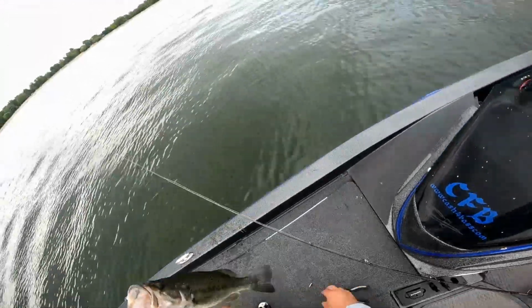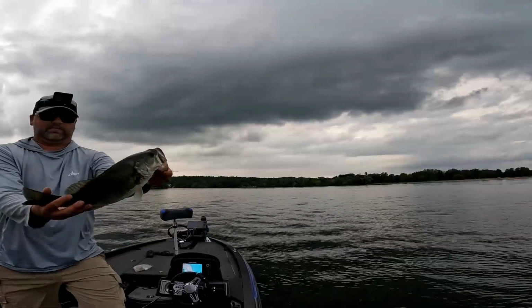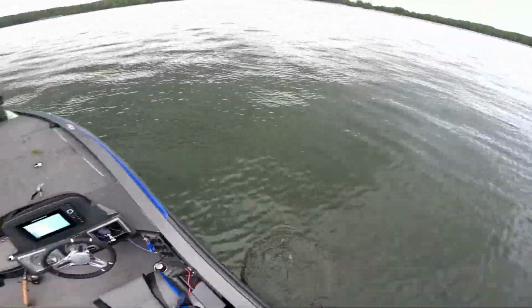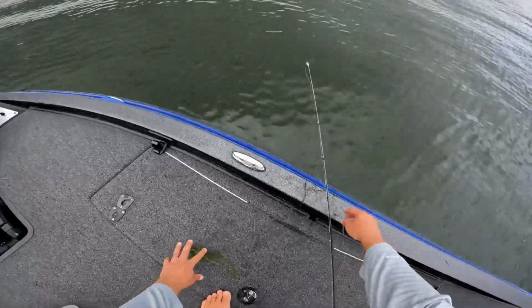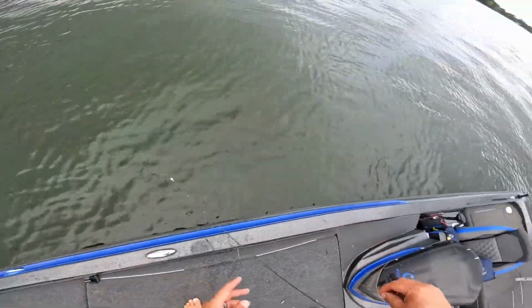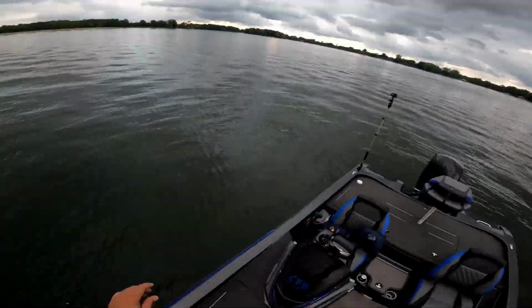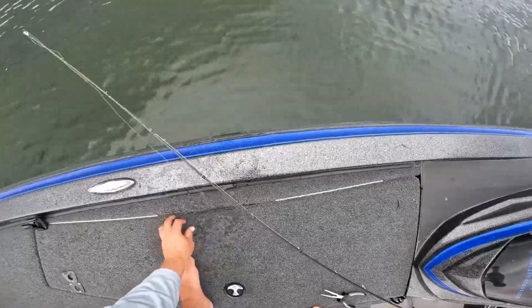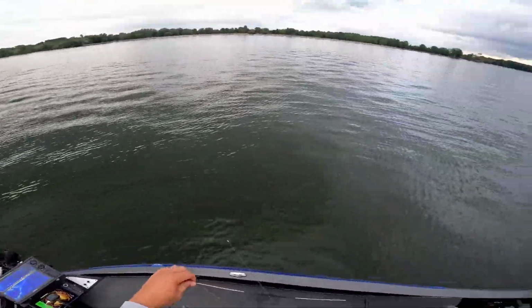There we go. Two-pounder, maybe 3. Fat. Thanks, bud. All right. That's how easy that is. So, from side scan to 360, a little live scope in there. But it all starts with the side scan.